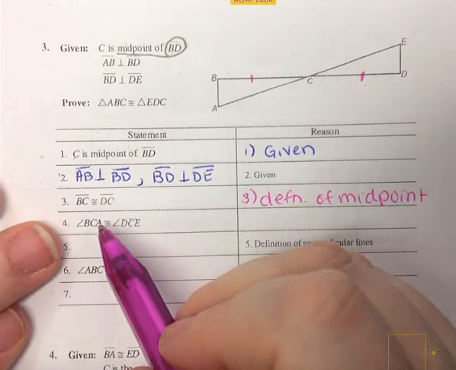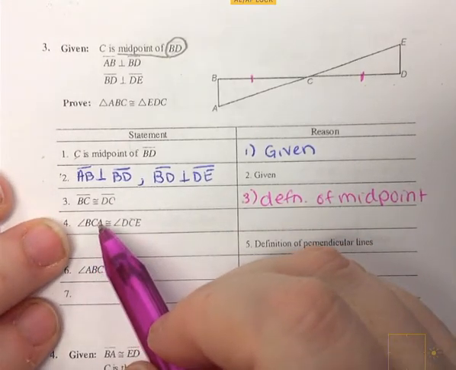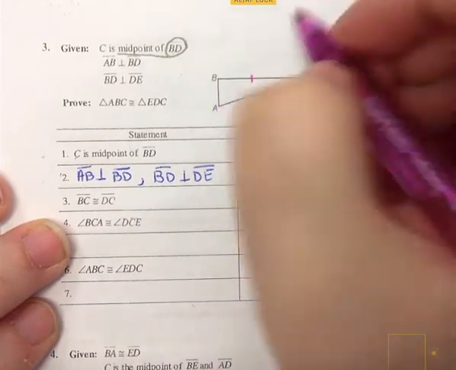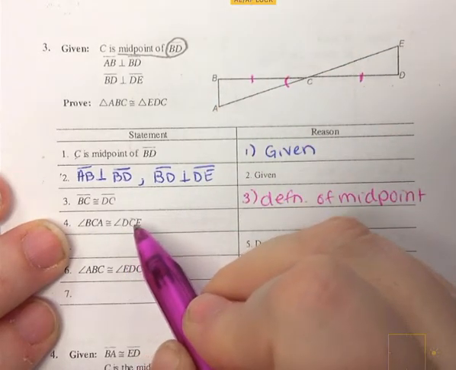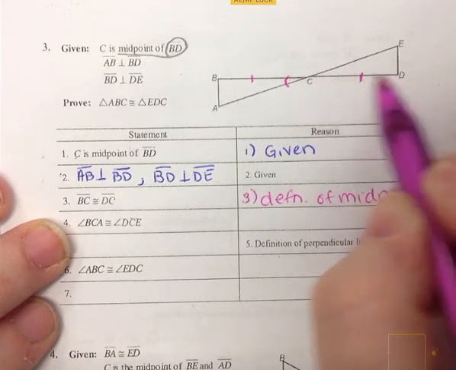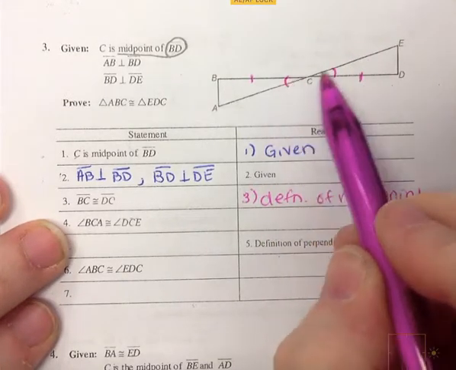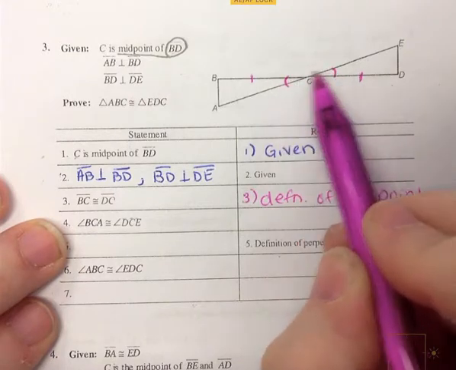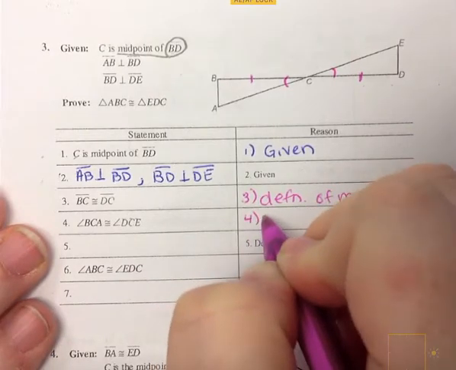The next statement is already given to us, so we have to use it. So angle BCA is congruent to angle DCE. So now I have another angle. Now we have to figure out why these angles are congruent. These angles are vertical angles to each other. So the reason these are congruent is vertical angles.